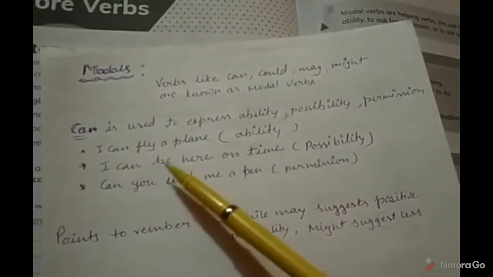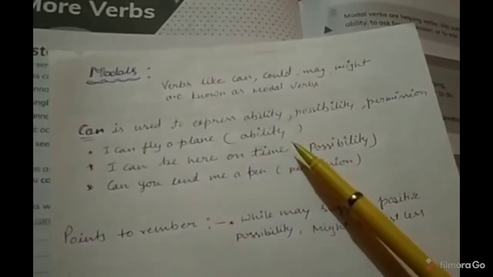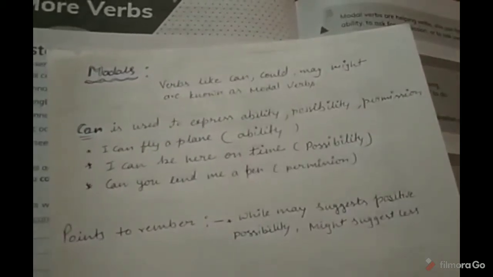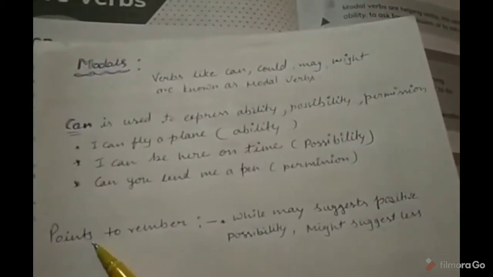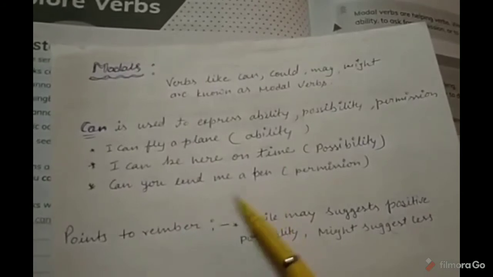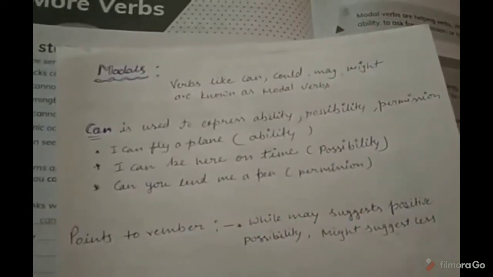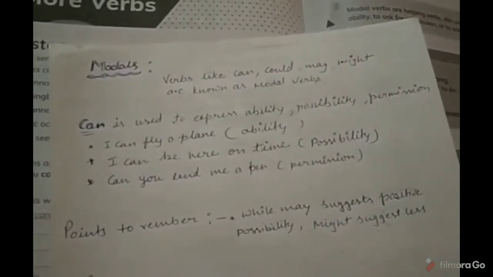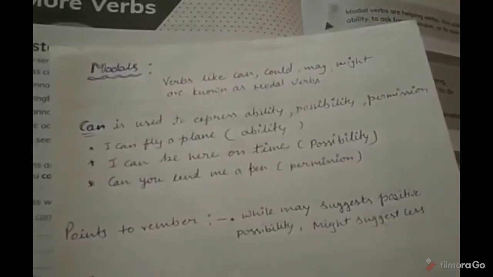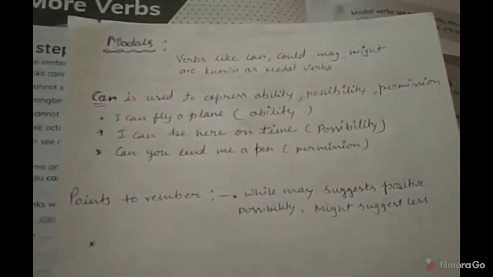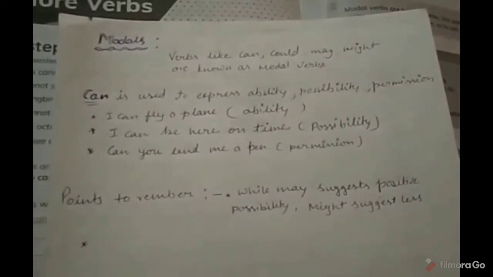For possibility, I can be here on time. It means the possibility that I'll try every possible way, and then I'll be here. It means the possibility. The third sentence, if you see here and try to understand what's been given: can you lend me a pen? It means the sentence itself is asking for permission that we can use, or we can communicate. While communicating with people, we can take permission while using this, right? So points to remember, students. There are a few points that you need to remember, and we'll discuss them a little further. First we'll move to the B exercise.